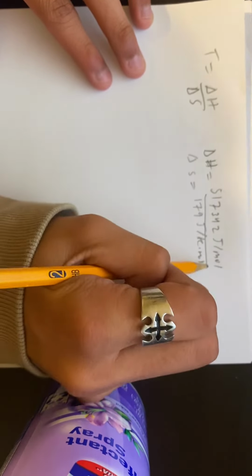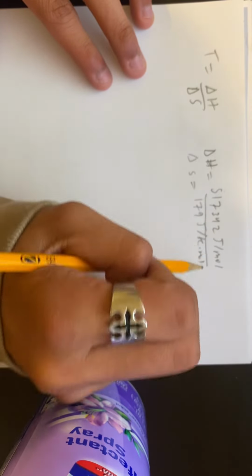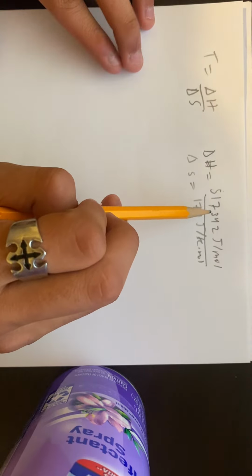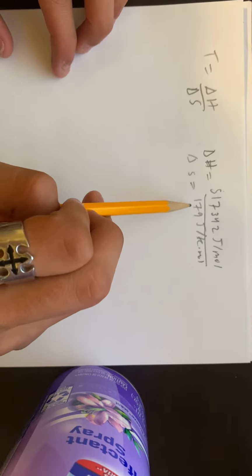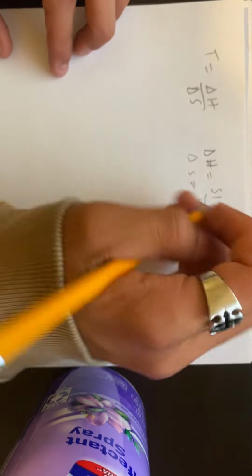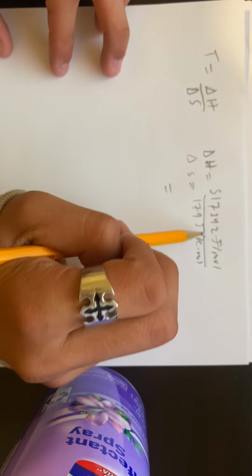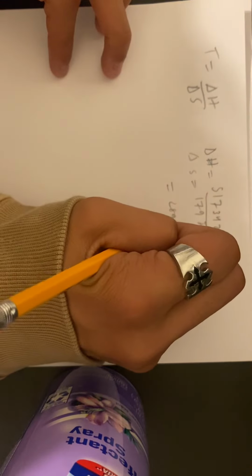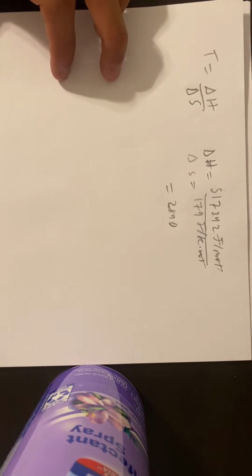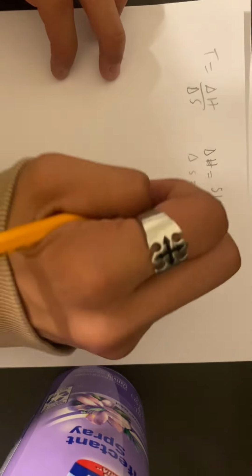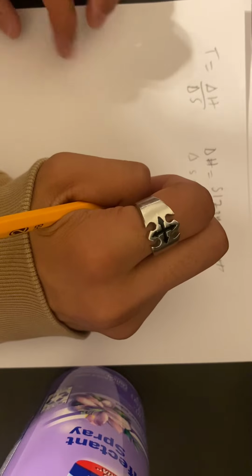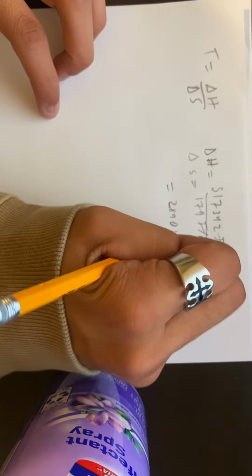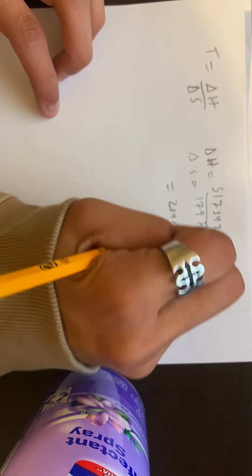If we divide these, that's not a perfect line, you guys know what I mean. If we divide the top one, 517,342, divided by 179, since joules and moles cancel, we will get a temperature of 2,890 Kelvin.